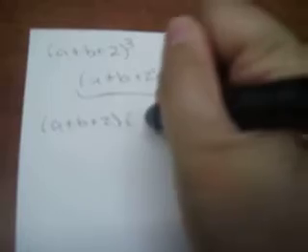Okay, now what I'm going to do is multiply these first two trinomials. So I have a + b + 2 multiplied by a + b + 2. I'm going to multiply these two first. So I'm going to first work with my a's. a times a is a squared, a times b is ab, a times 2 is plus 2a.